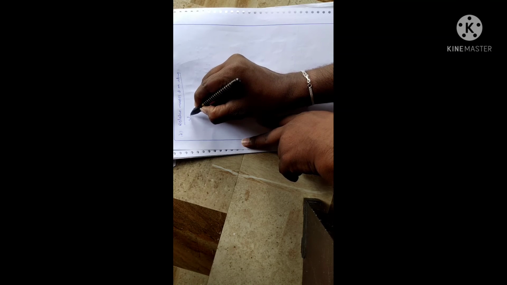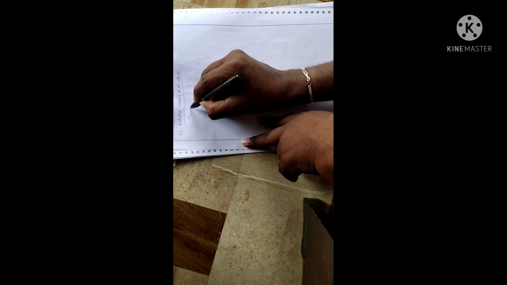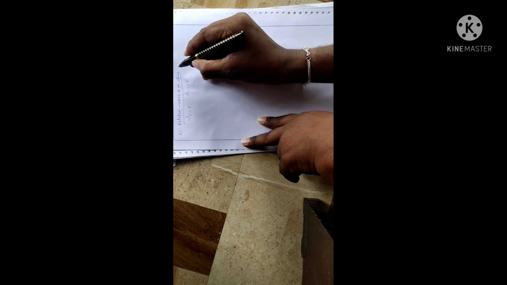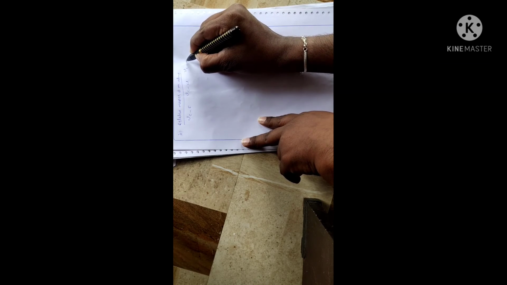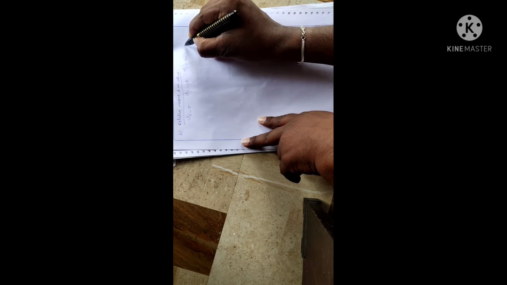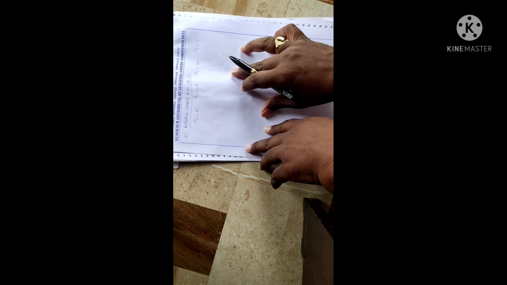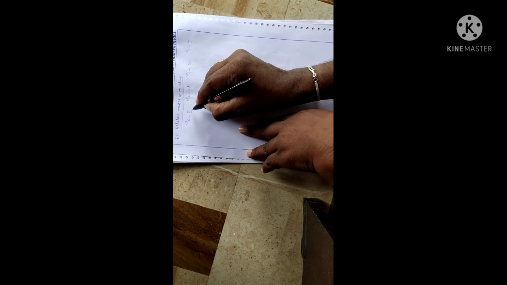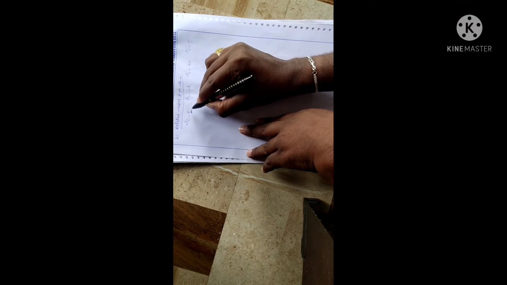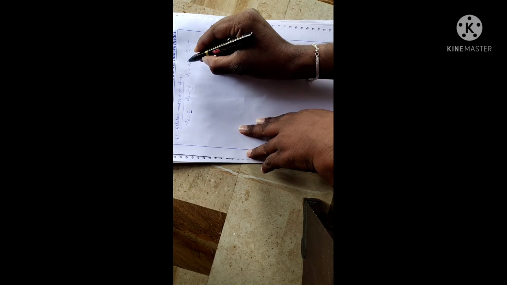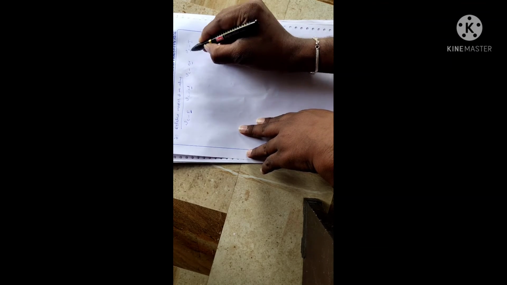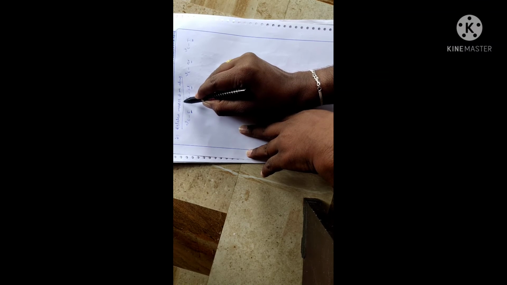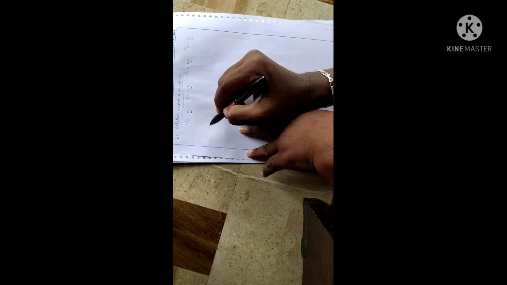Consider the frequency of C attached to fluorine, C attached to chlorine, C attached to bromine, and C attached to iodine. Are the masses of the atoms increasing? Compared to fluorine, chlorine's mass is more, compared to chlorine, bromine's mass is more, and compared to bromine, iodine's mass is more.